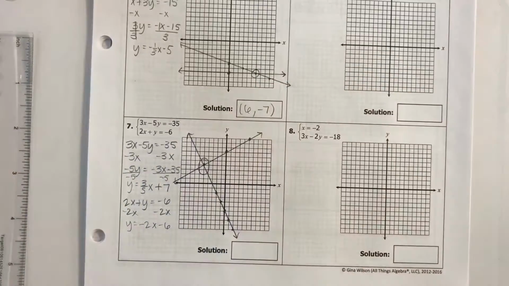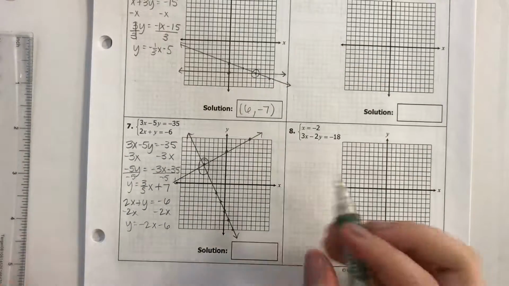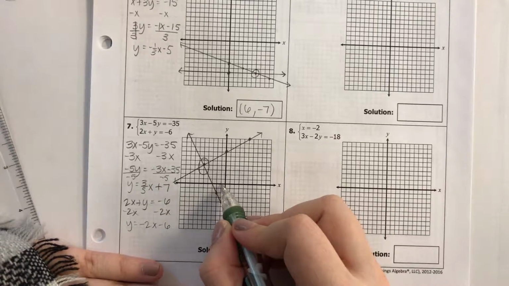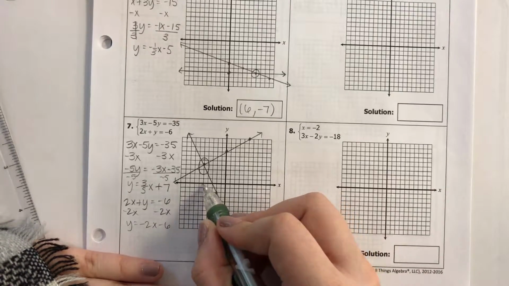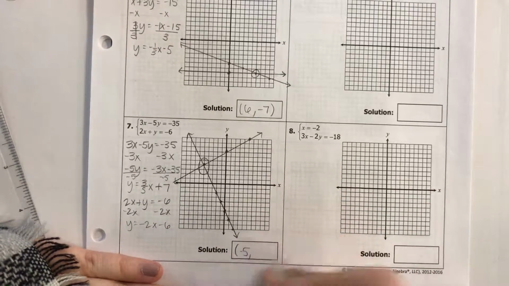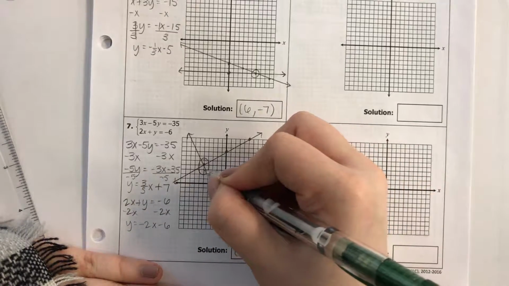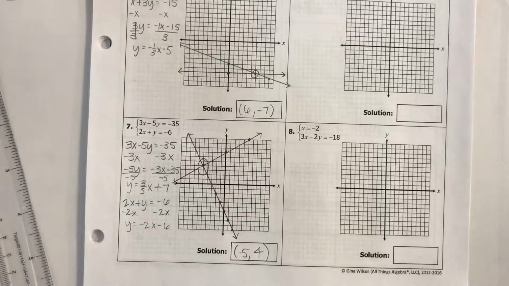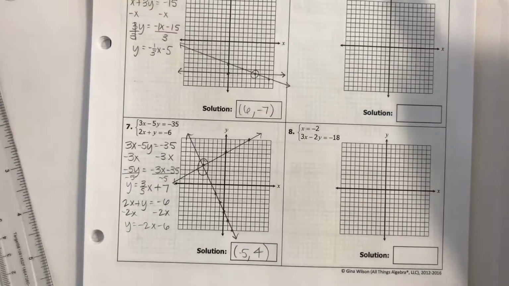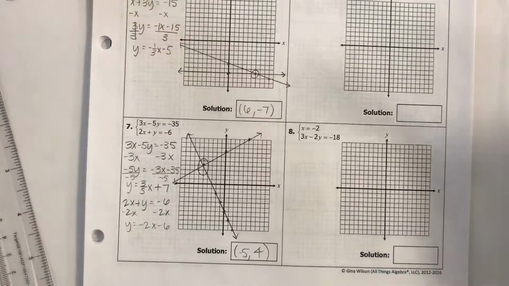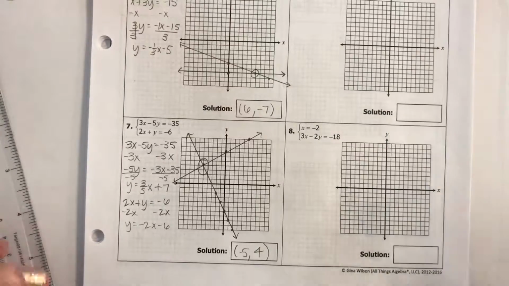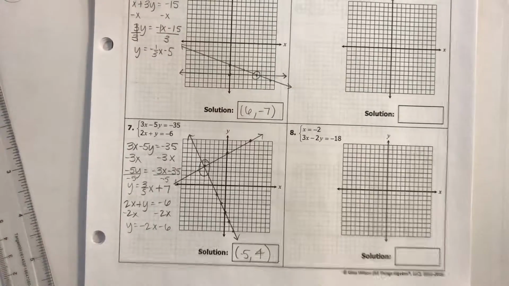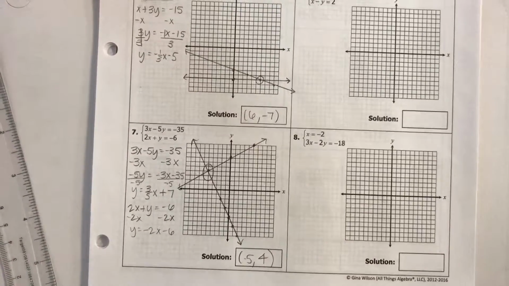And there's our solution right there. Okay. So let's figure out what that point is. Negative 1, 2, 3, 4, 5. Positive 1, 2, 3, 4. And that's it. All right. So we will do the other 4, 2, 4, 6, and 8 together in class. All right, so go ahead and answer the questions below, and we'll do the rest together in class.